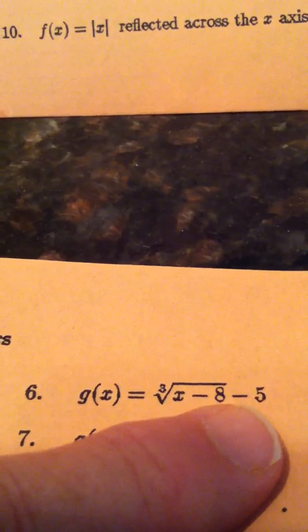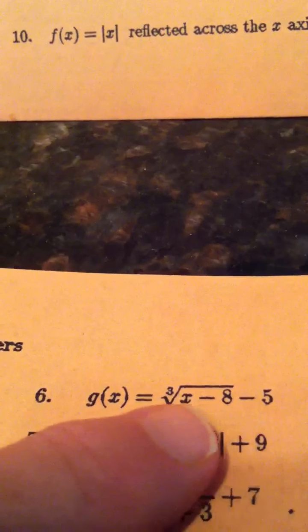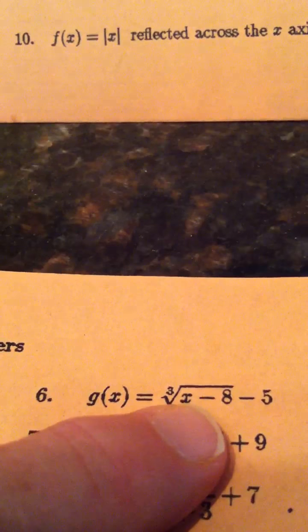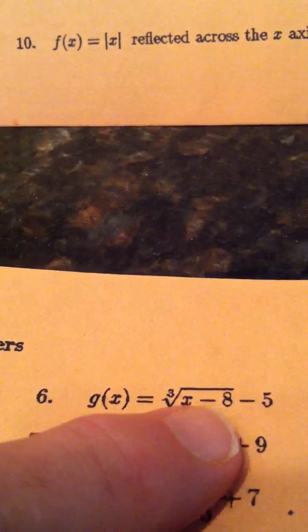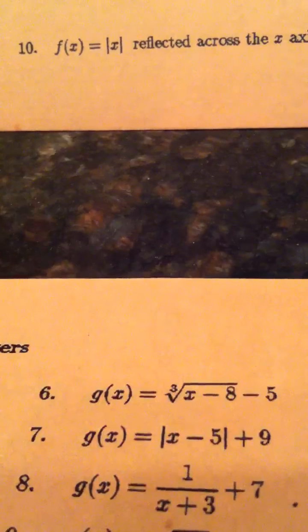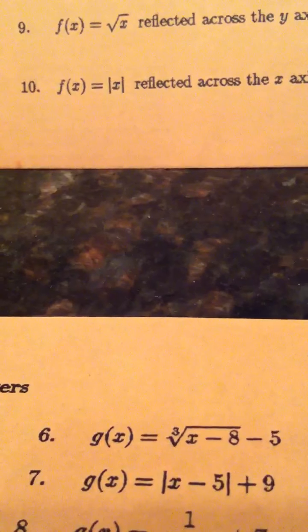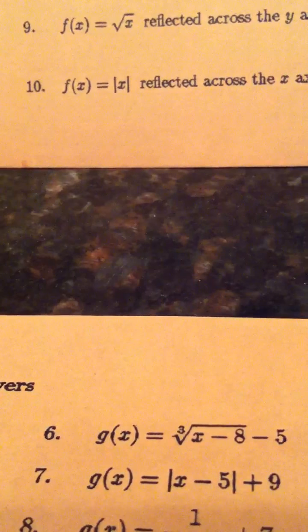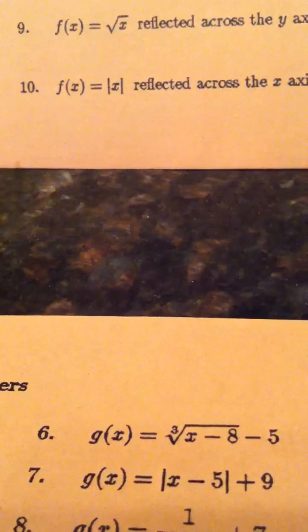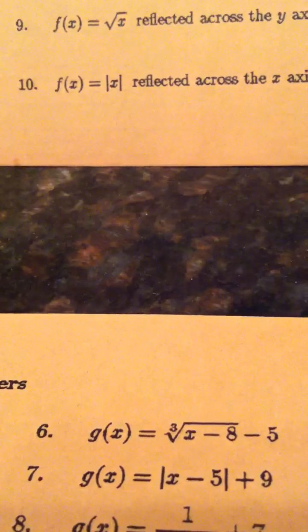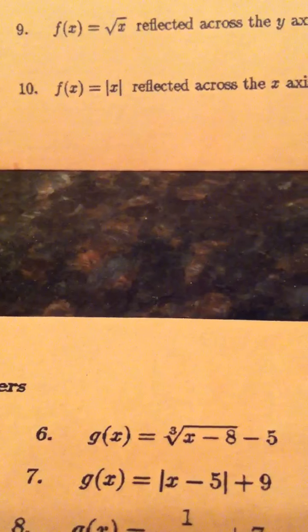That's why, if you look at the answer to number 6, or rather they call it g of x, equals the cube root of x minus 8 and the minus 5. The minus 5 is at the back, that means 5 down, and the x minus 8 under the radical means the original graph is shifted 8 to the right because x is always backwards. The reason you don't need to put parens around the x minus 8, the radical is acting as a grouping symbol. So the negative 8 is with the x because it's under the radical.